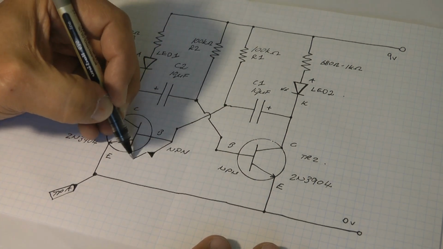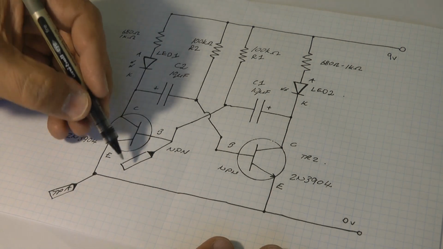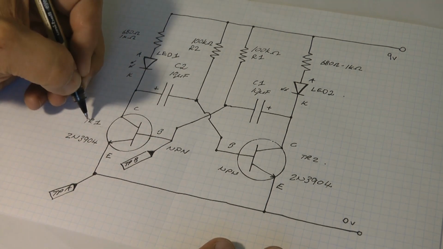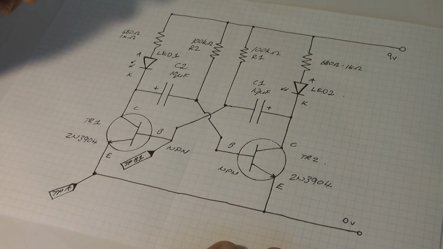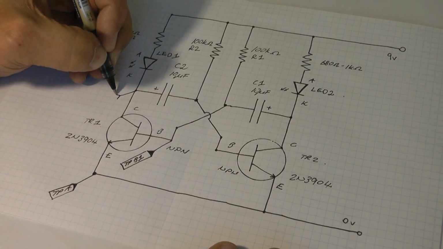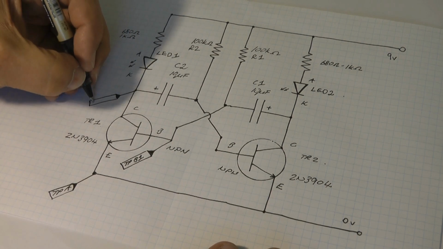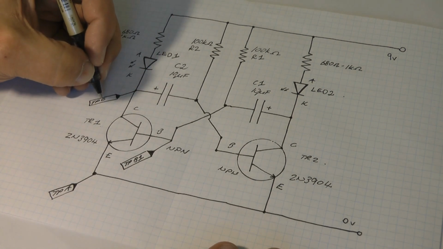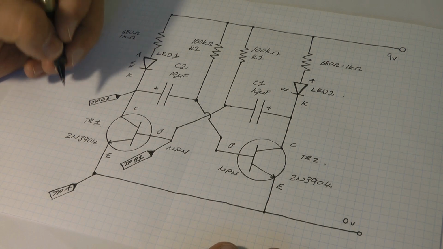and we could call this point test point base 1. So this is a test point for the base of the transistor, and it's the base of transistor 1. So it's TPB1, test point base 1. Then we could attach a multimeter over here, and this test point might be called test point collector, so TPC 1. So it's test point on collector 1 because it connects to the collector of transistor 1.